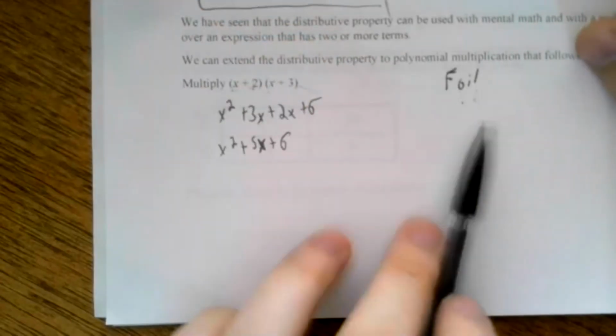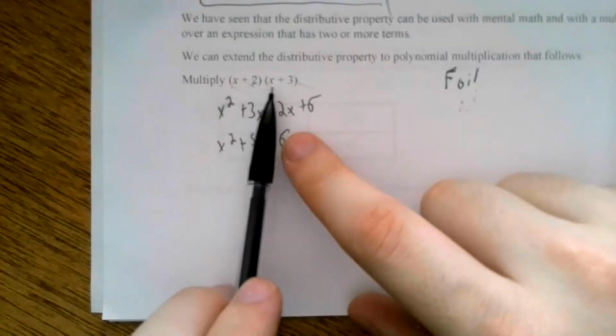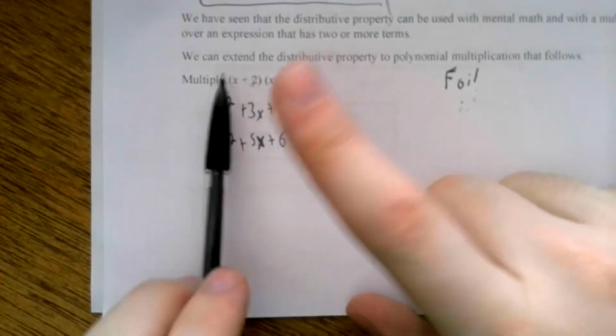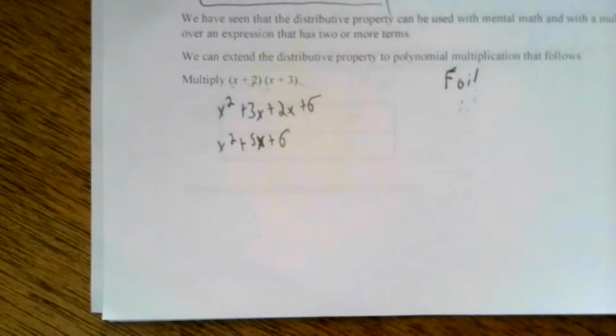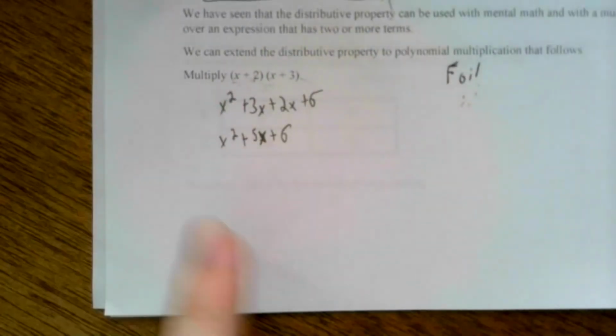Okay, so this FOIL method only works when we have something plus or minus another thing multiplied by something plus or minus another thing. So we have two terms in each of the parentheses. Okay? So this won't work when you have maybe 3 terms in the first one and 2 terms in the second one, or something like that.